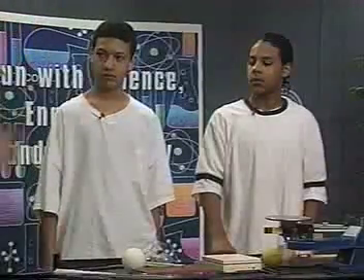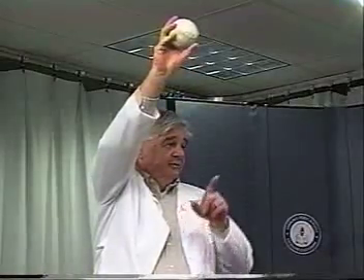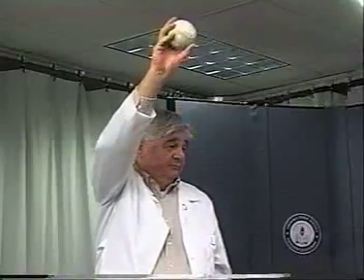Okay, so initially, this ball is going to go 100 miles an hour. I'm sitting here and it's at rest down here. I wind up and I throw it, and what I'm doing is putting force to the ball. I'm causing it to start moving, and when I let go of it, if I'm really good, it's going 100 miles an hour. Then what happens to it? It starts to slow down.